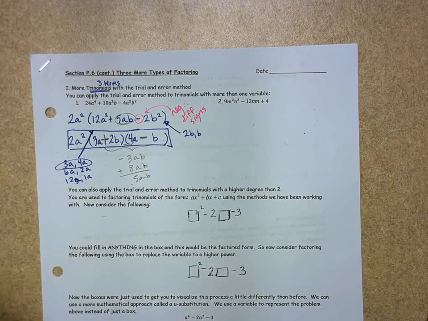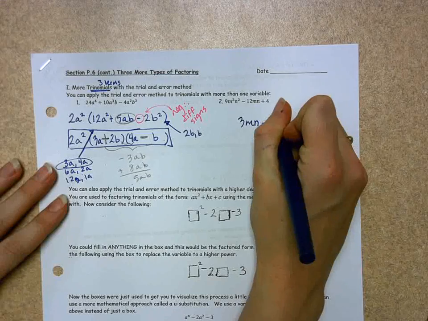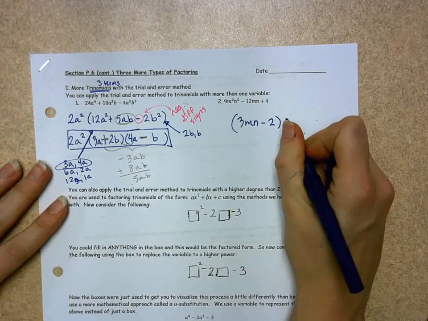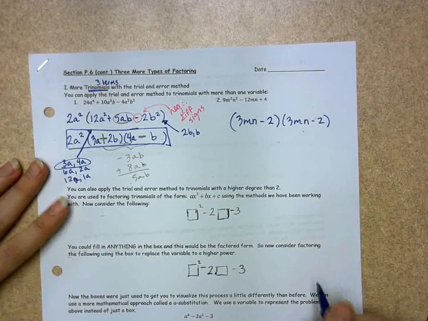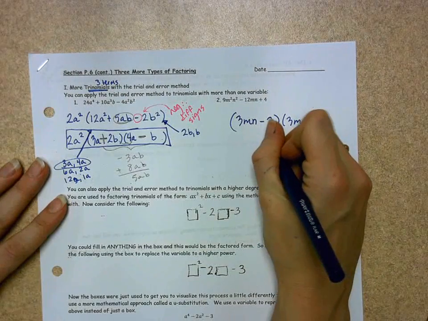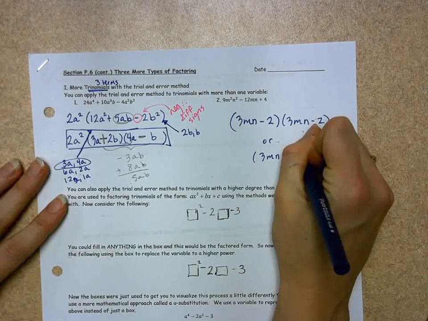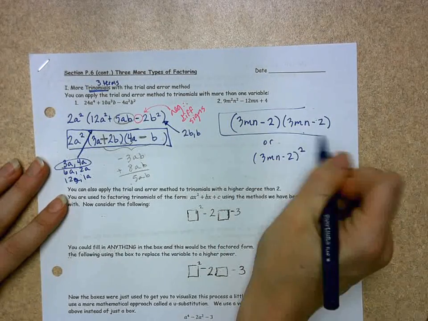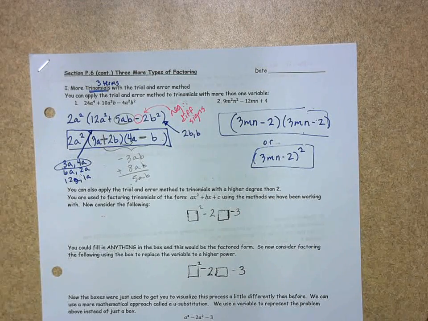Miracle. 3 and 9 minus 2. Awesome. This is in parentheses. Good. Parentheses 3 and 9 minus 2. Awesome. So the same thing. So another way you could write that is 3mn minus 2 squared. Both of these would be acceptable, just the second one is condensed a little bit shorter and nicer. Nice job, Miracle and Caitlin.